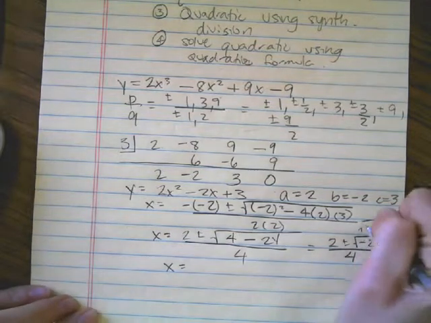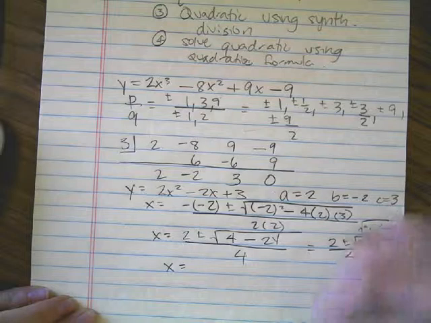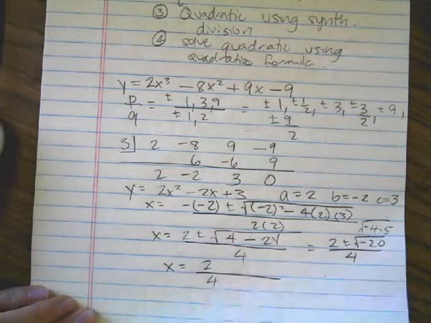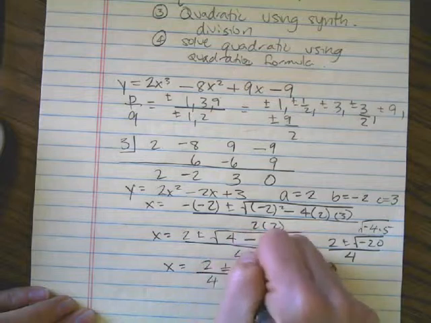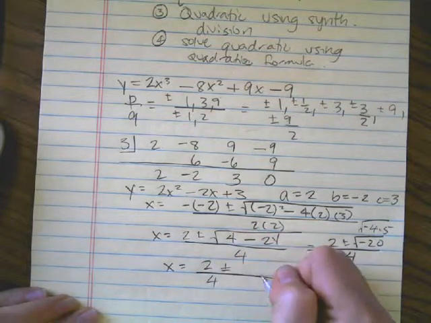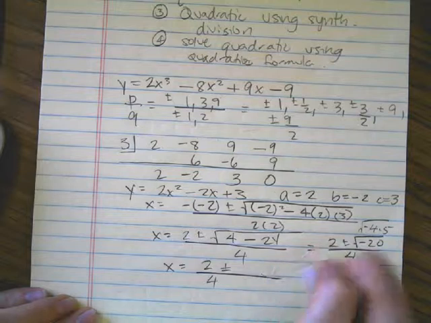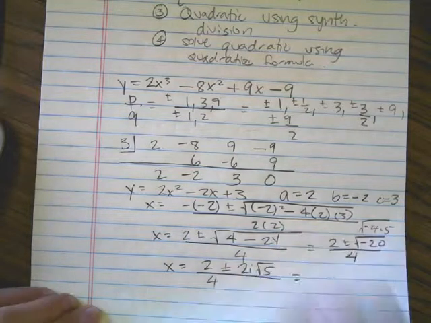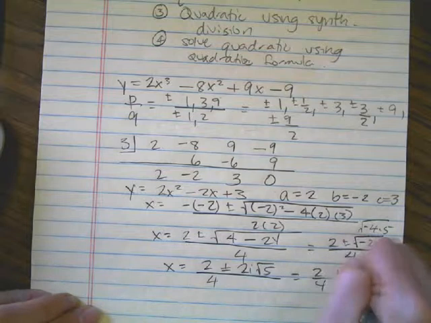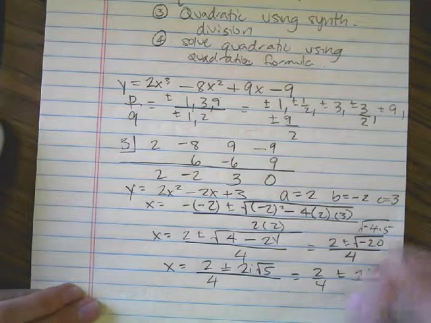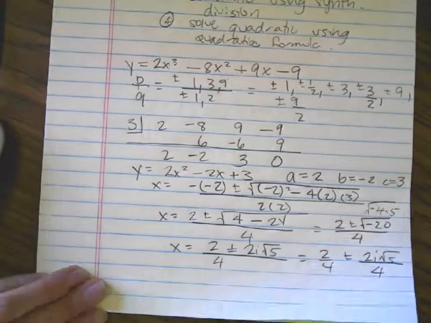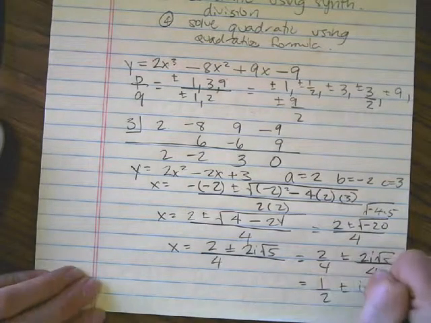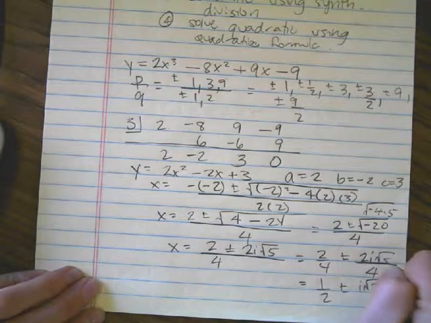So this is square root of negative 4 times 5. Square root of negative 4, you can say, is 2i root 5. That would be 2 over 4 plus or minus 2i root 5 divided by 4. That gives me 1/2 plus or minus i root 5 over 2.